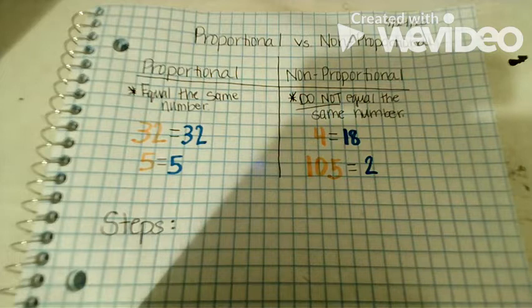Okay? So let's do the steps. You're like, Mrs. Wilkie, what are you talking about? Like, these are going to equal or not equal. Well, we're going to see. Let's take a look.